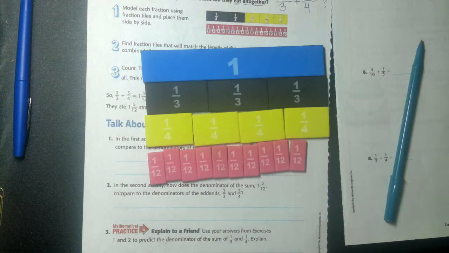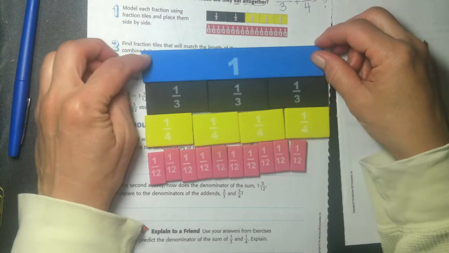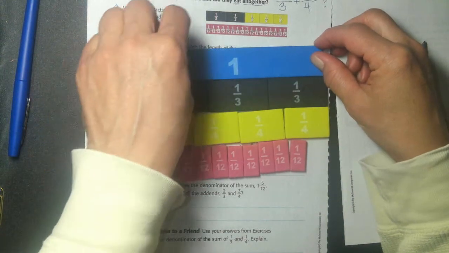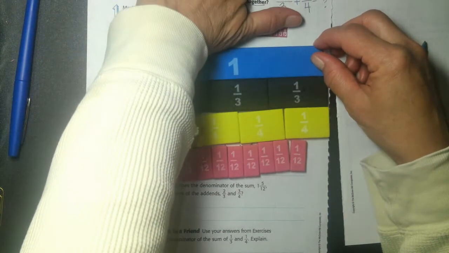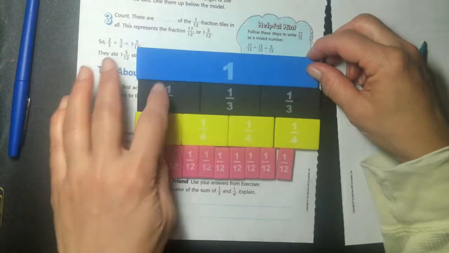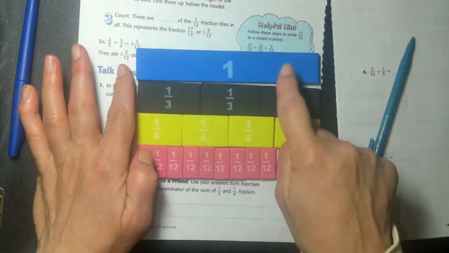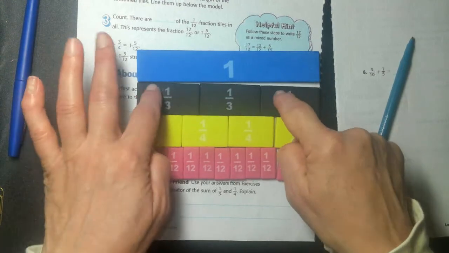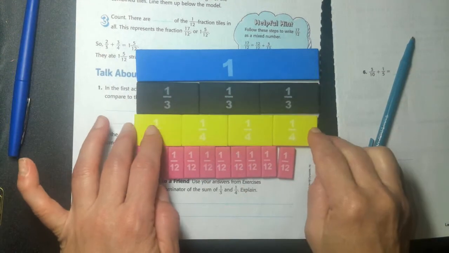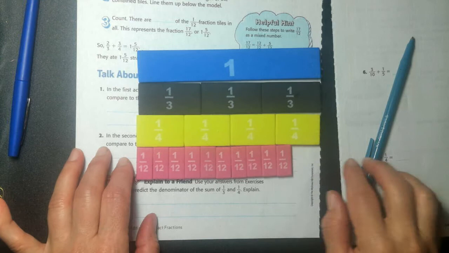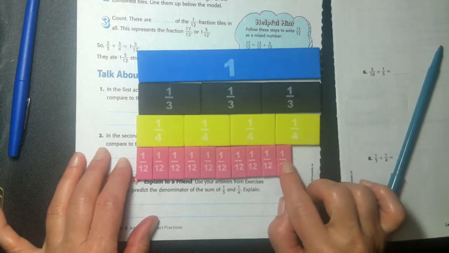All right, guys, so just so you can see here, I have 1 whole, right? This is more than a whole up here. So I have 1 whole right here. I have 1 whole is equal to 3/3, which is equal to 4/4 and 12/12. I'm missing 2 of my 12ths here.